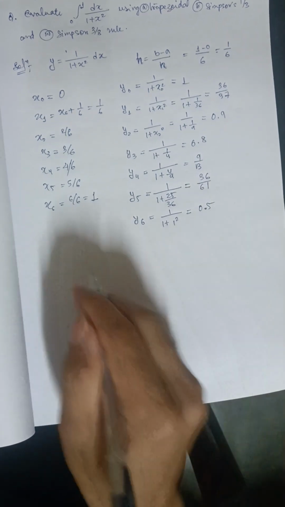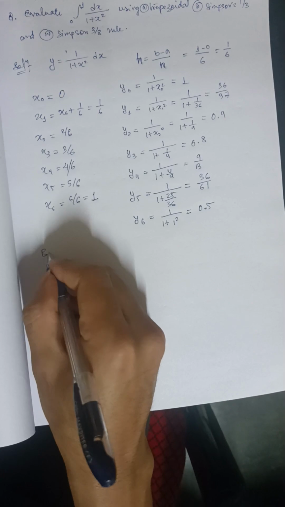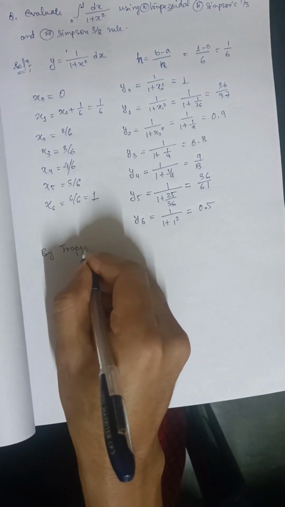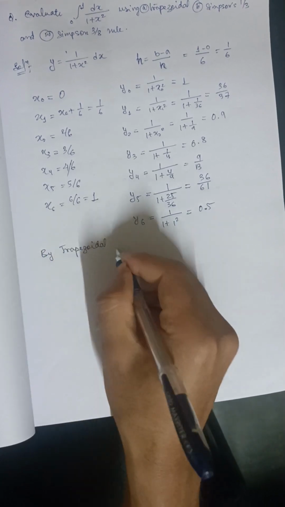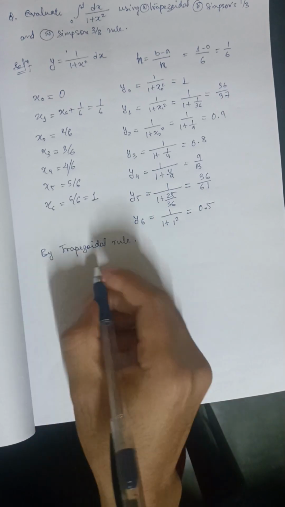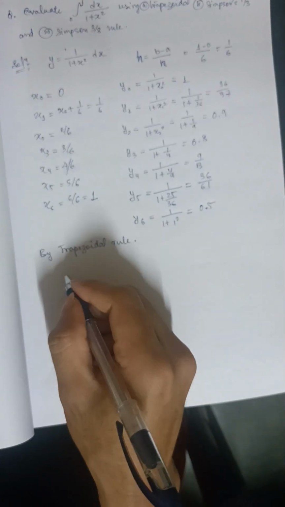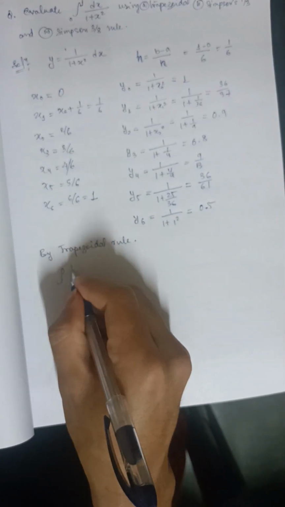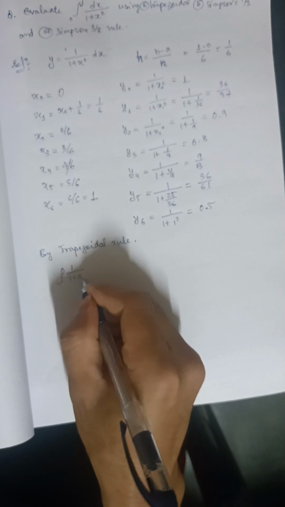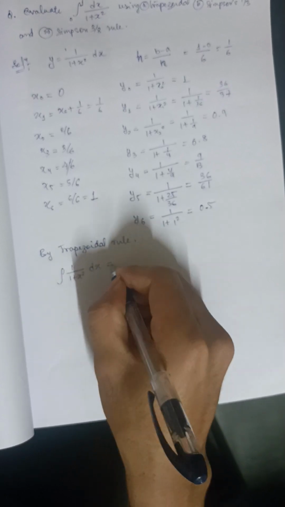First one we'll do is by the trapezoidal rule. So integration of 1 upon 1 plus x squared dx.